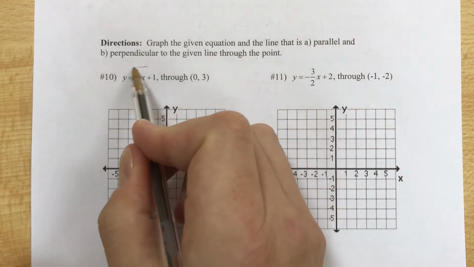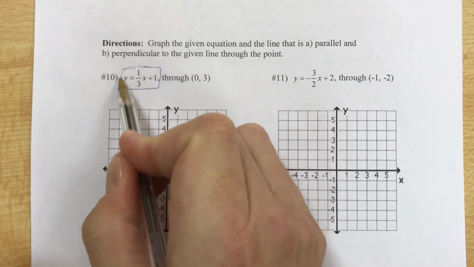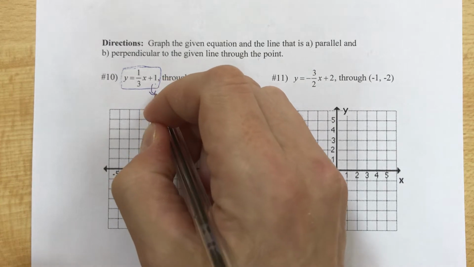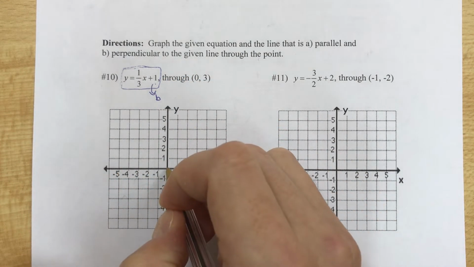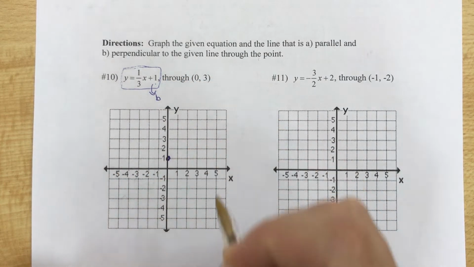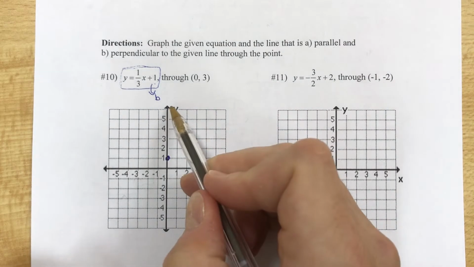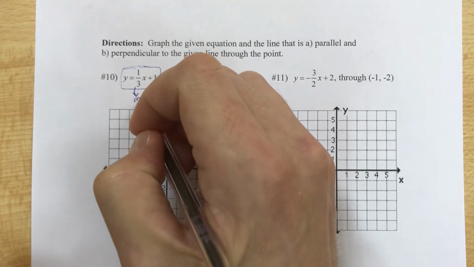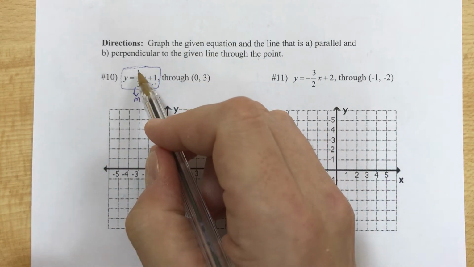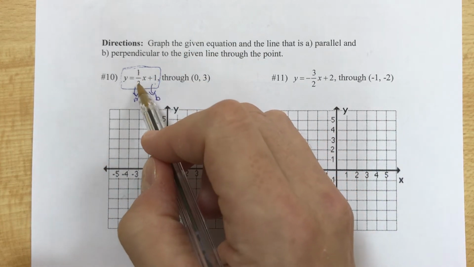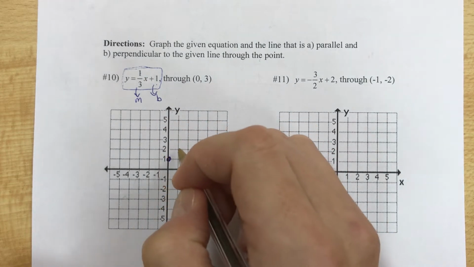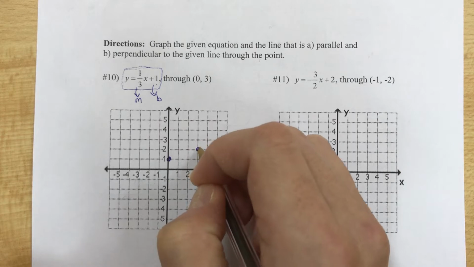Let's do this first. Let's go ahead and graph this line. Now the y-intercept is positive 1. That's the b value. So I'm going to go here, (0, 1), and I'm going to put a point. That's the y-intercept, where we cross the y-axis. The slope is 1/3, so that means the rate of change is up 1, right 3. From here, I'm going to rise 1, run 3, both positive.